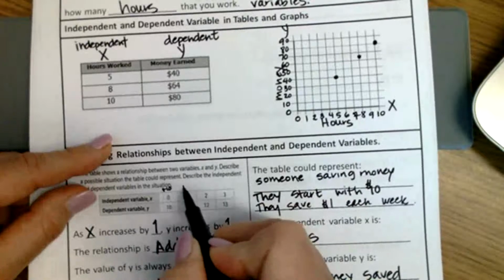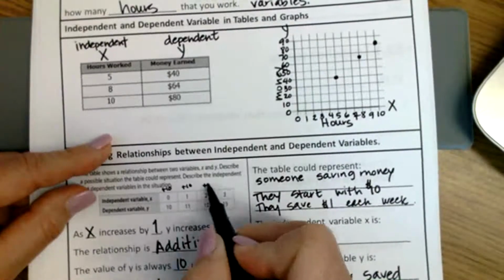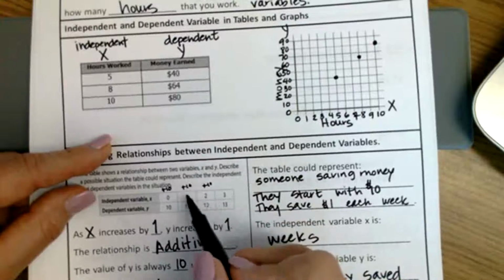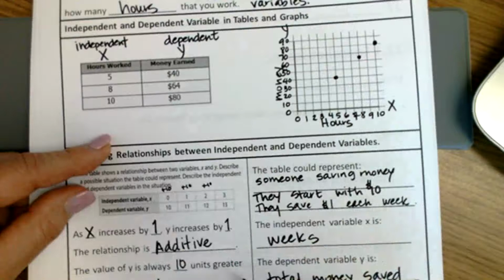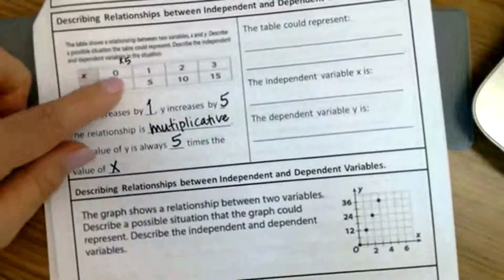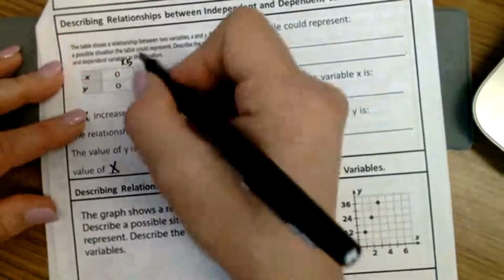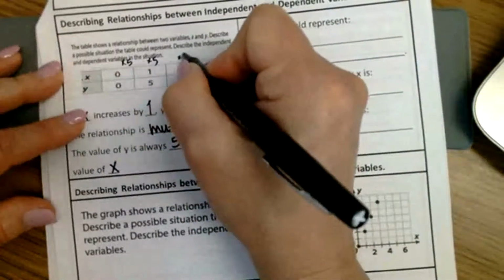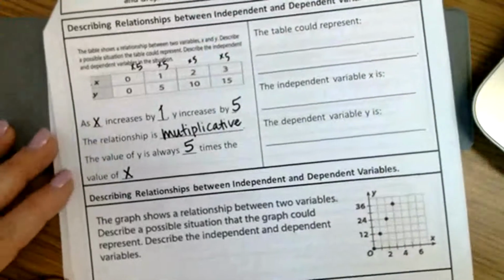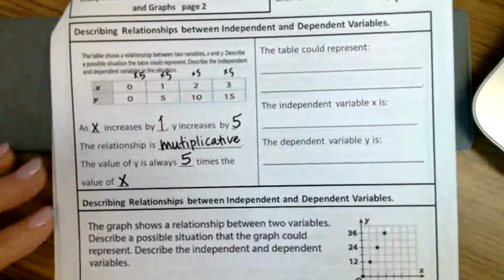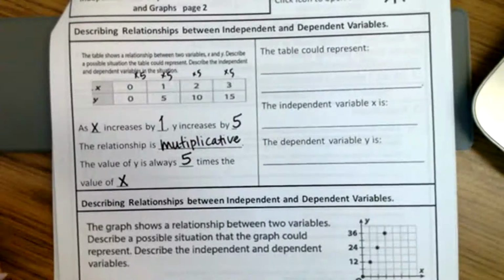So 10 plus 1 is 11. 10 plus 2 is 12, right? You're adding 10 every time to x. This time you're multiplying x every time by 5. 1 times 5 is 5. 2 times 5 is 10. 3 times 5 is 15. That's why it's multiplicative on this side. You're multiplying x times 5 to get y.